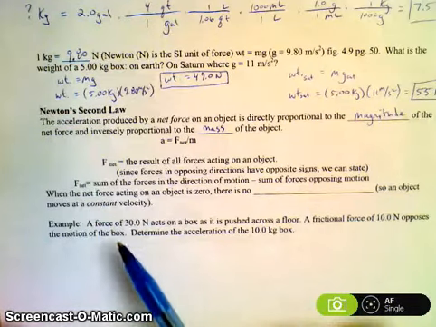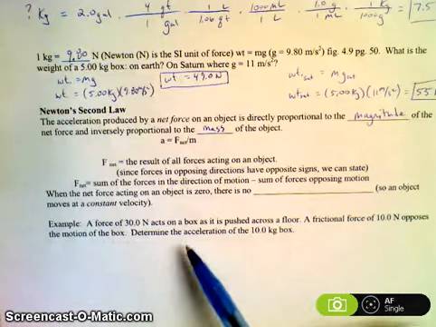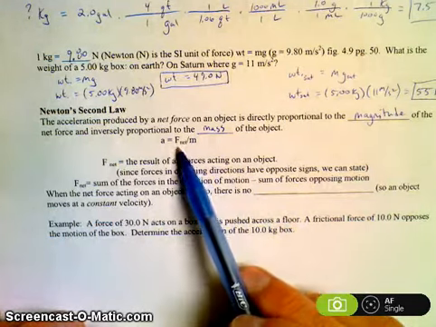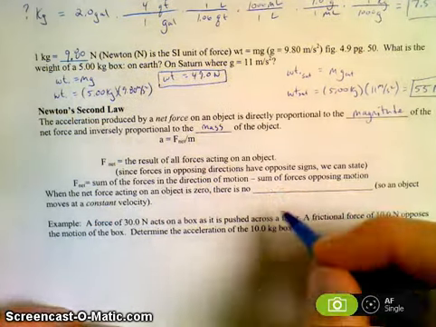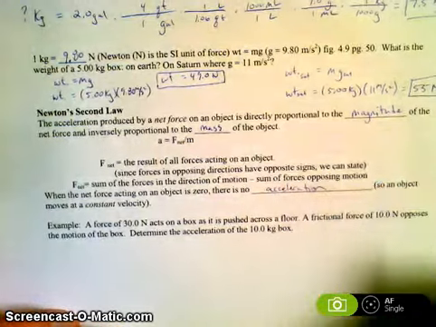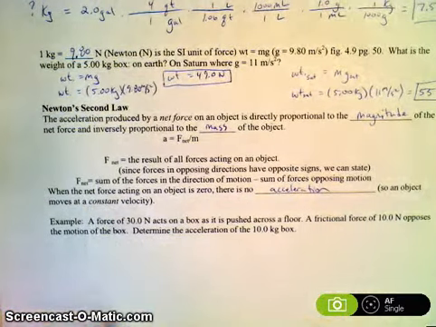So let's look at this next concept. It says when a net force acting on an object is 0, there is no acceleration. So if I had a 0 for a net force, that would make the acceleration 0. So there's no acceleration, which means that an object does what? It moves at a constant velocity.